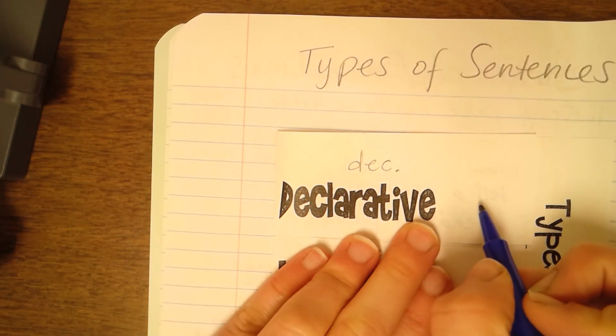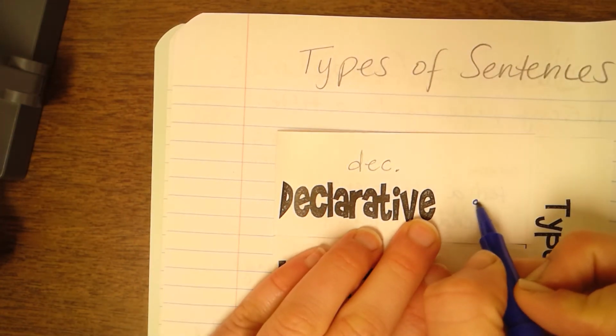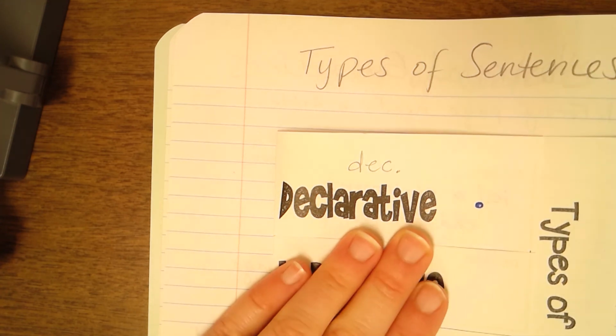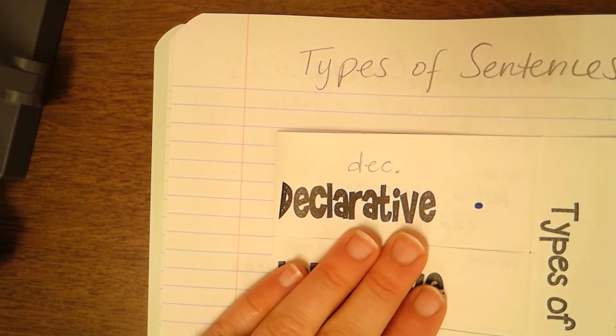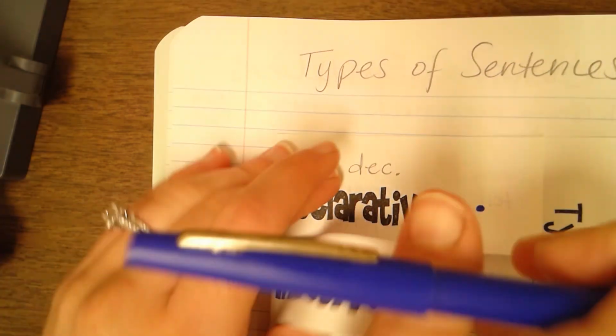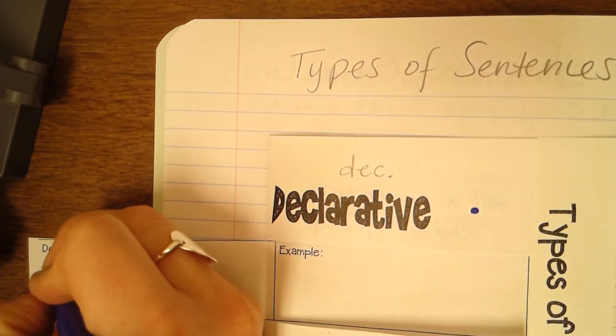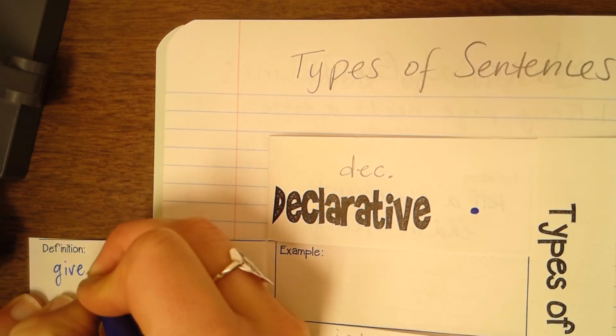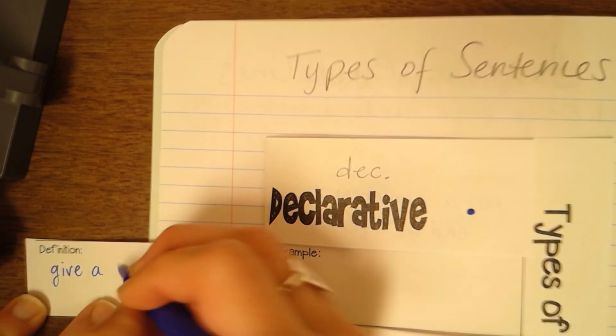Now I want you to flip to the front of this tab. We're going to write the punctuation mark that goes with that type of sentence over here in the end. So I'm just going to draw in a little circle or a dot to show that that type of sentence ends in a period. Okay. Now let's move on to imperative. Imperative is the next one. These are giving a command or a request.